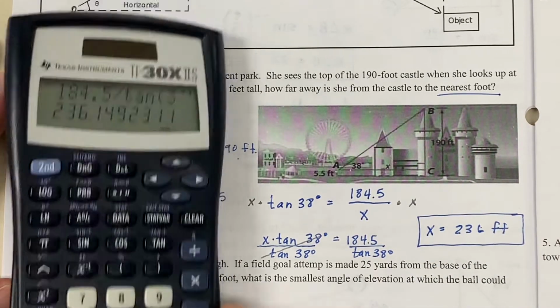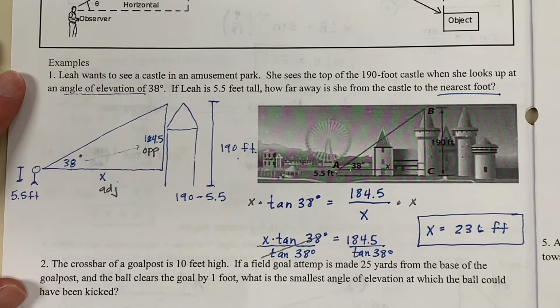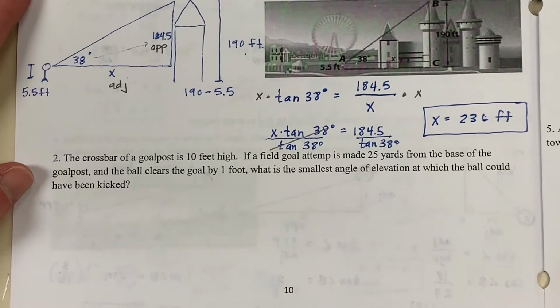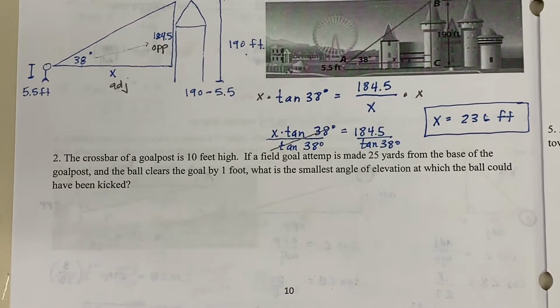Very good. I would like for you to pause the video and try number 2. Once you get stuck or you come up with an answer, hit play and let's check.